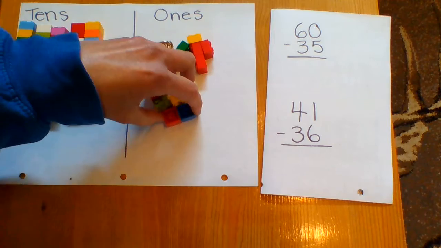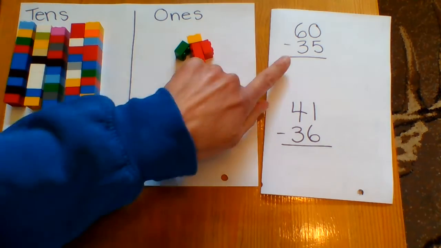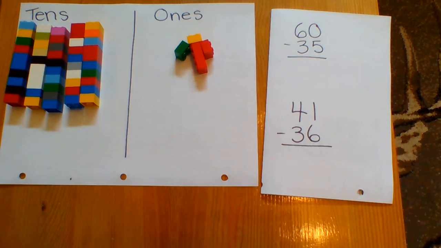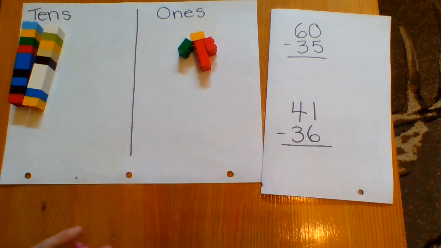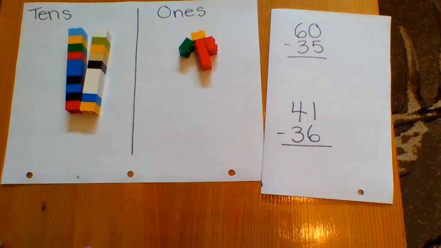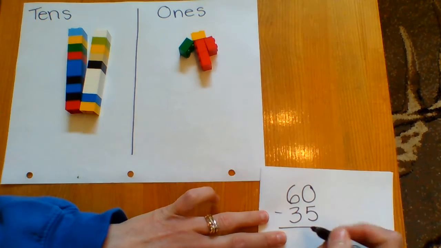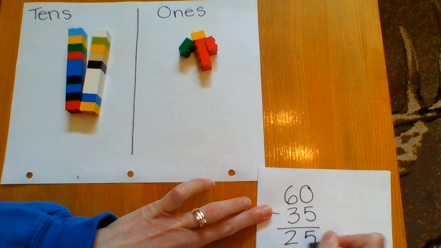All right, so I can take away these 5. Now I can move over to my tens. How many tens do I need to take away? So I need to take away 3 of these guys, and let's see what I'm left with. I am left with 25. All right, so I'm going to write my answer down below.